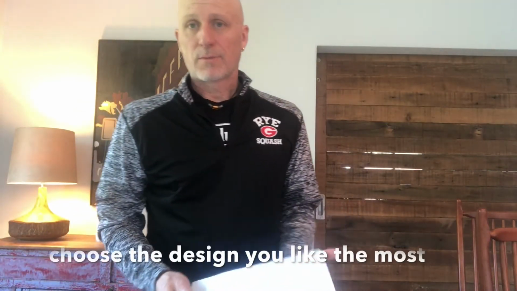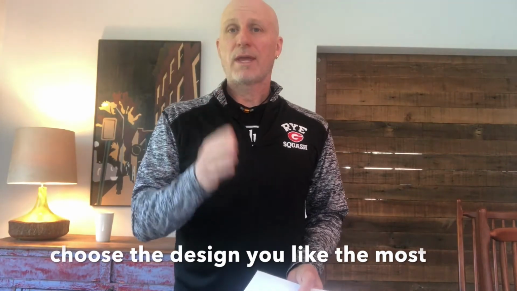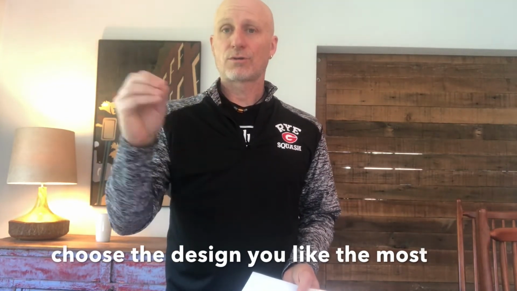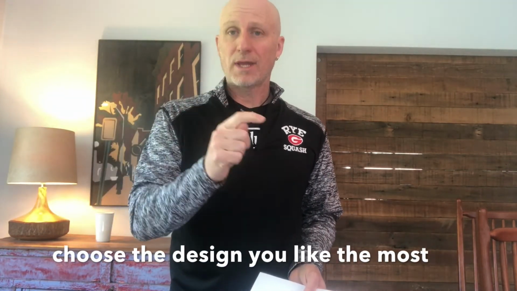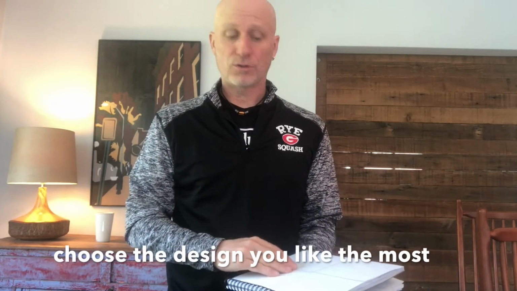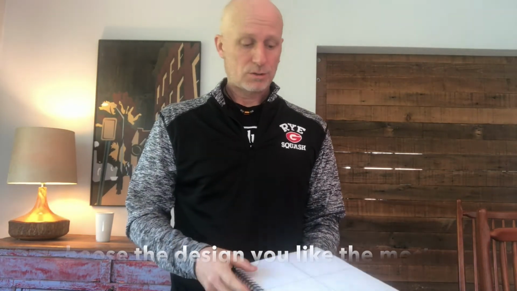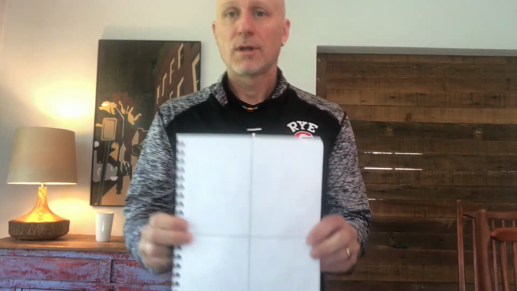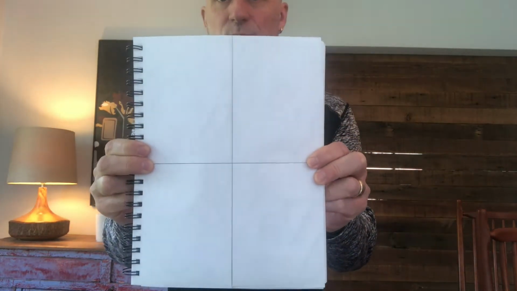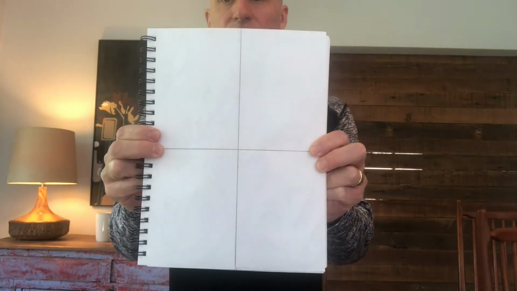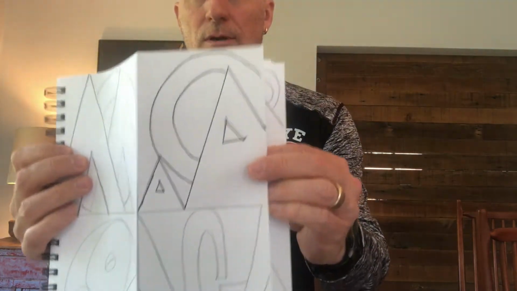So now we're going to set up the composition that you're actually going to paint in with different color schemes, and you're going to base this composition on the one that you chose that you like the most. So the first thing you're going to need to do is take another page in your sketchbook and divide that up again into 4 quadrants. Then we're going to take that one that you were really happy with. In my case, it was this one here.